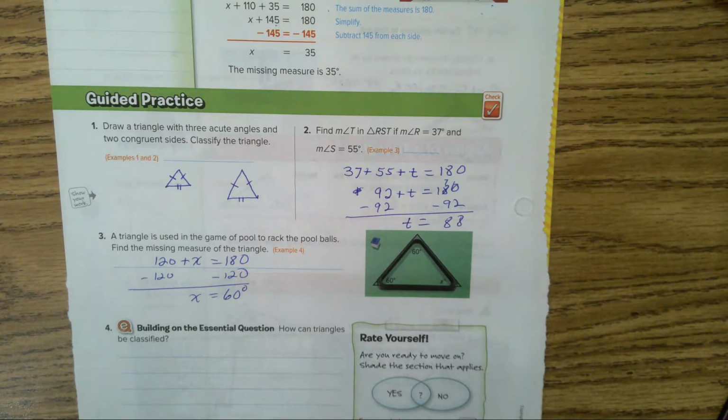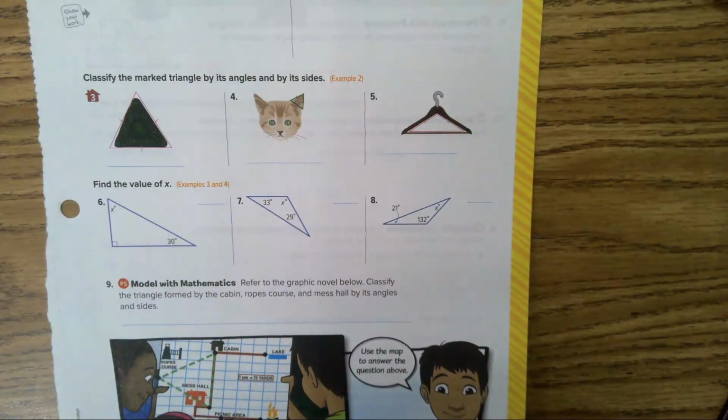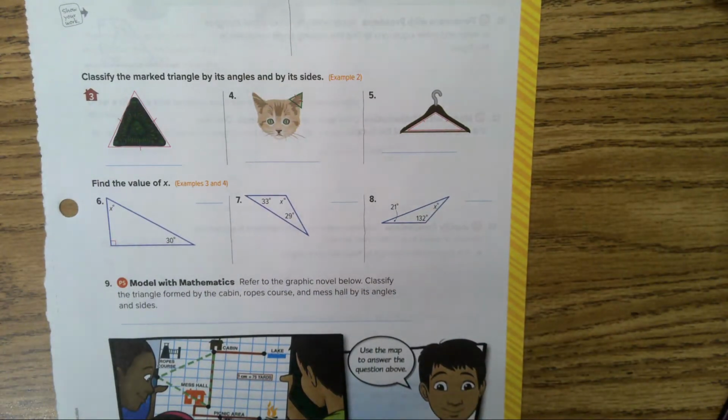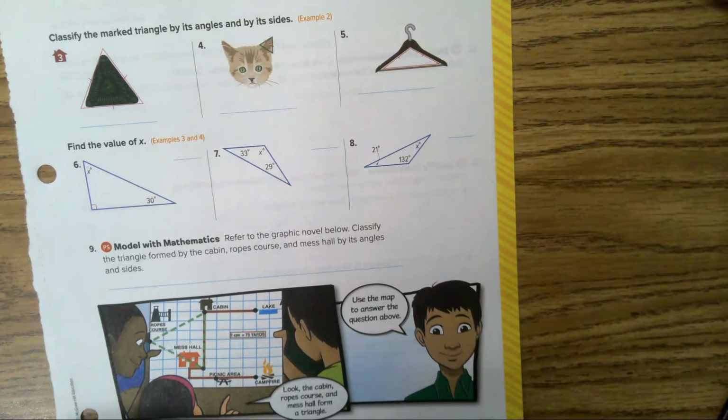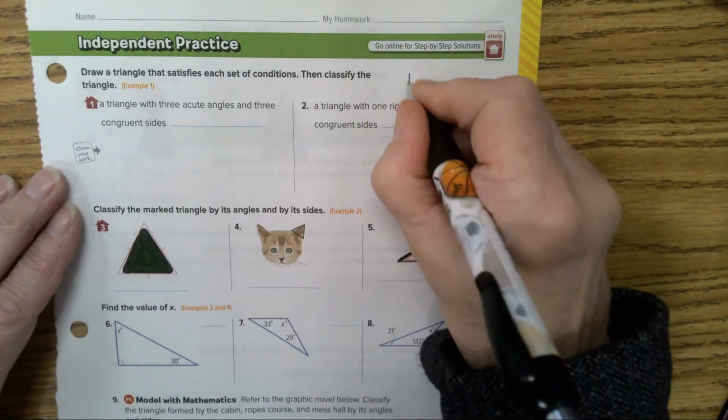All right, what do I want you to try to get accomplished today? We have more than 30 minutes, so this should not be hard for you to do. On page 559, I want you to do all on this page.